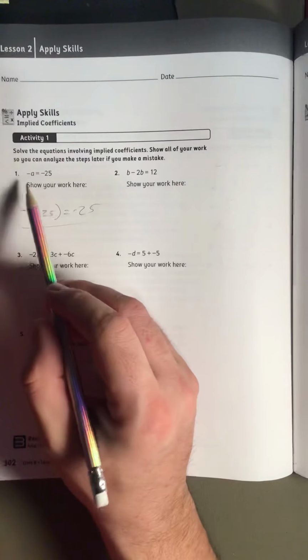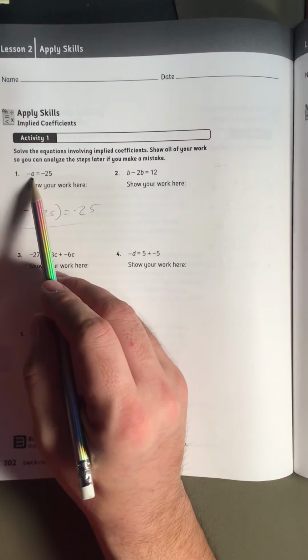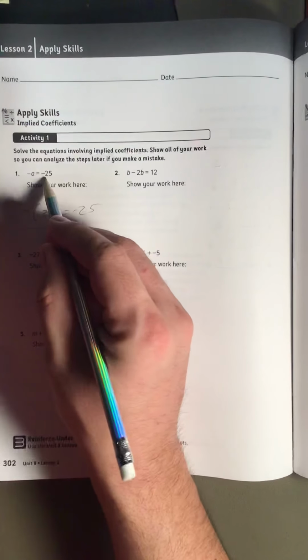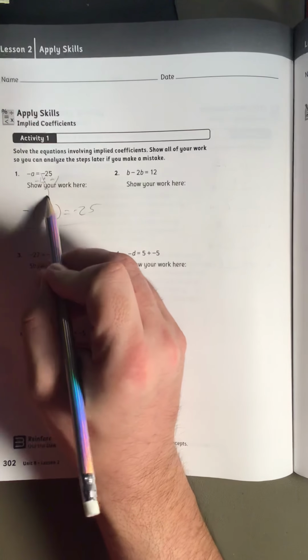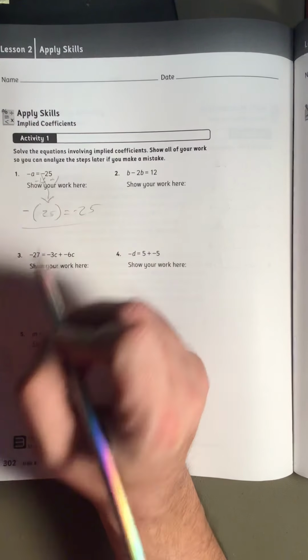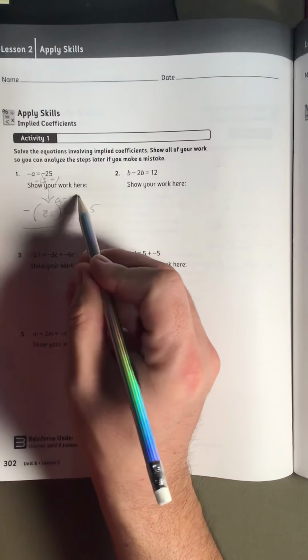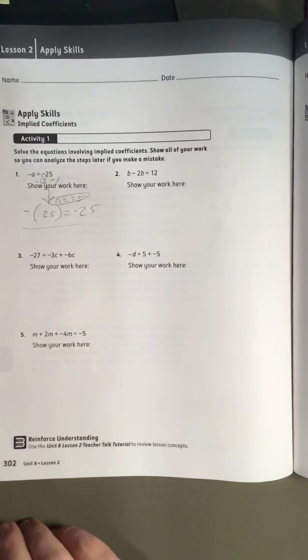Again, algebraically, negative 1 times a is negative 25, so I'm going to divide by negative 1 on both sides. Divide by negative 1, I would get just a equals 25. So that was an easier one you probably could just see.